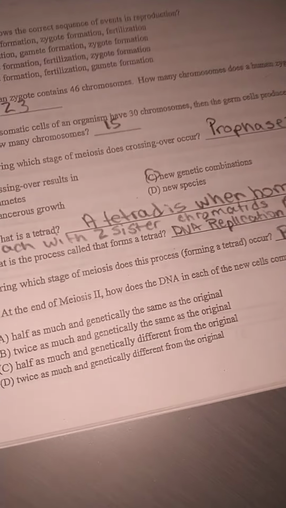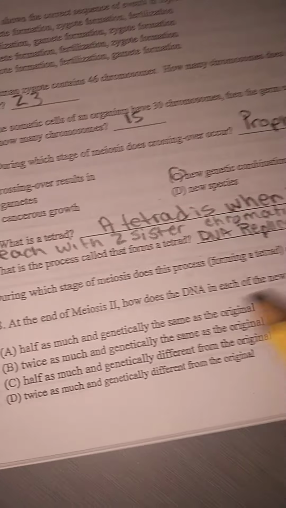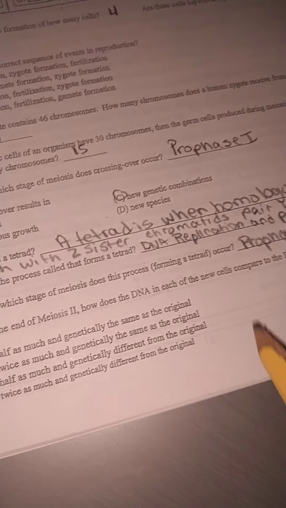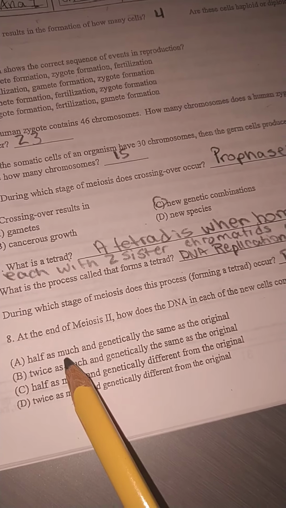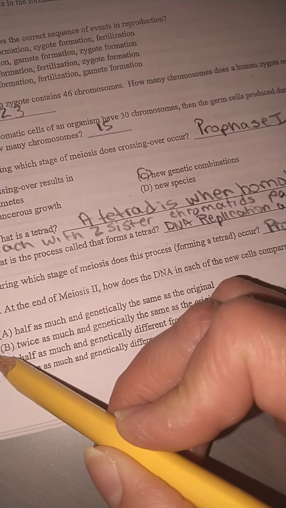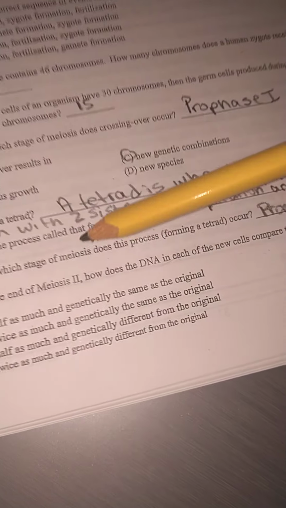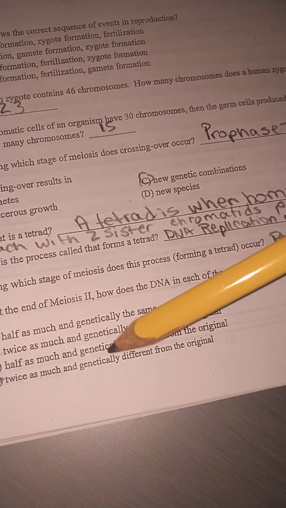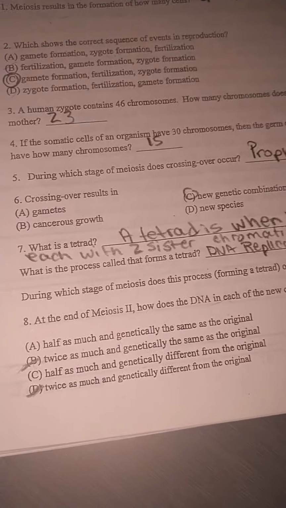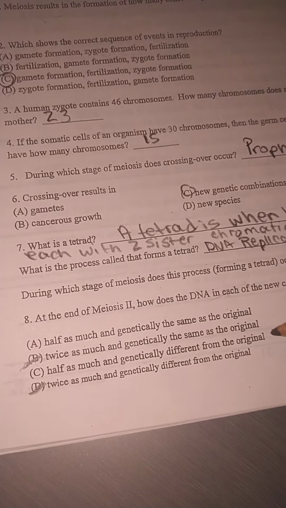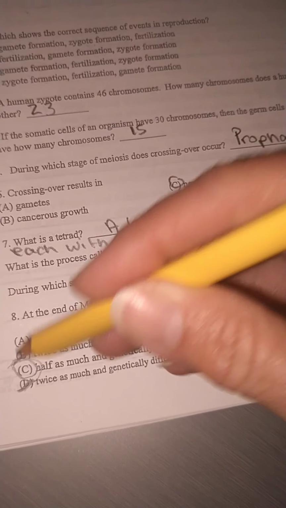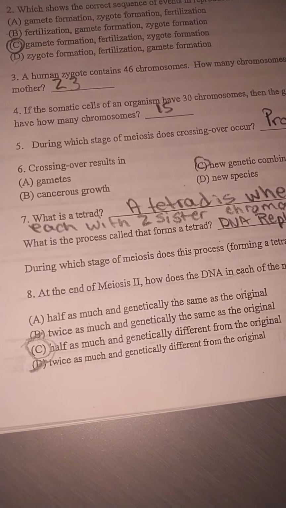And number 8 says, at the end of meiosis 2, how does the DNA in each of the new cells compare to the DNA of the original cell? Half as much, that's correct. So the two that say half as much, we can eliminate the ones that say twice as much, because that's not going to happen. They're going to be haploids. They have half as much. Genetically the same or genetically different? Well, we said we get crossing over that makes them different. We get independent assortment of genes, so they are going to be half as much genetic material and genetically different from the original. So you get 4 haploid, genetically diverse cells.